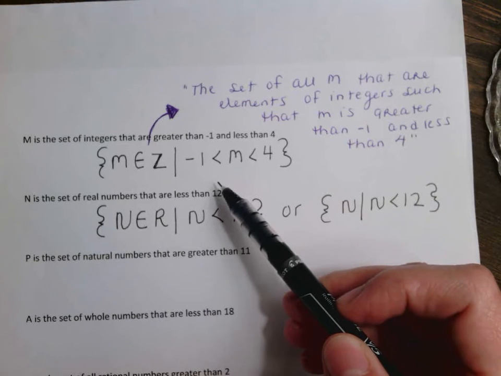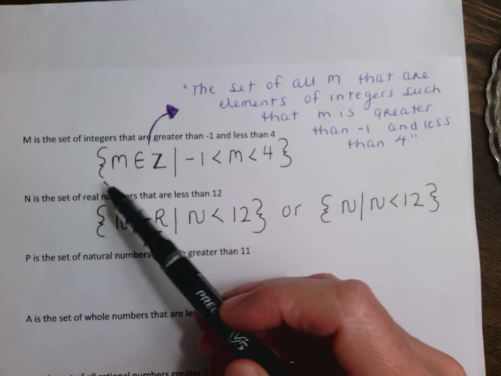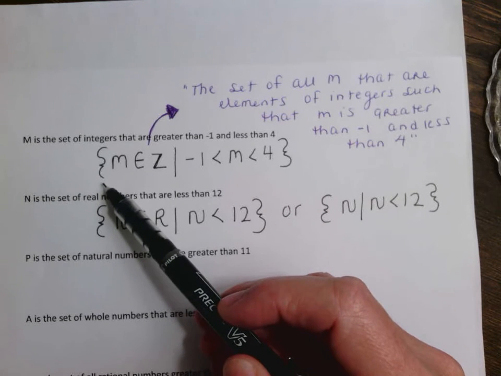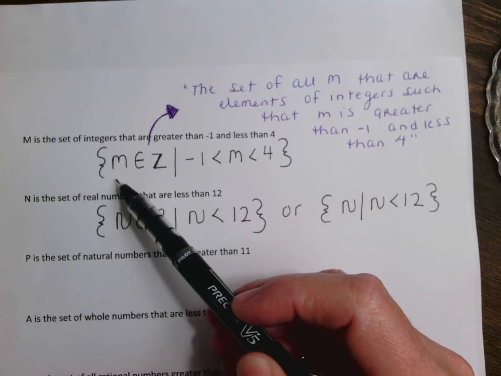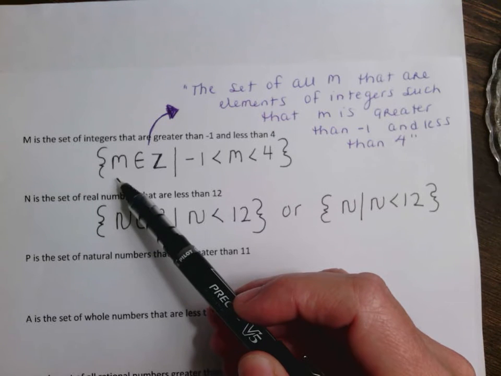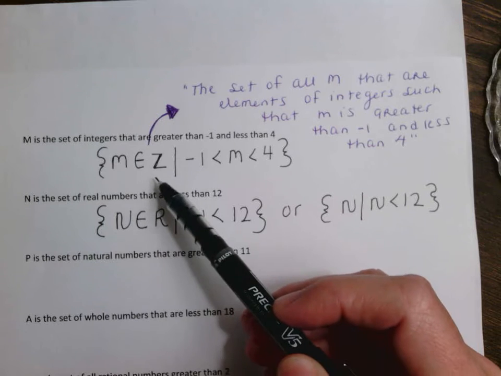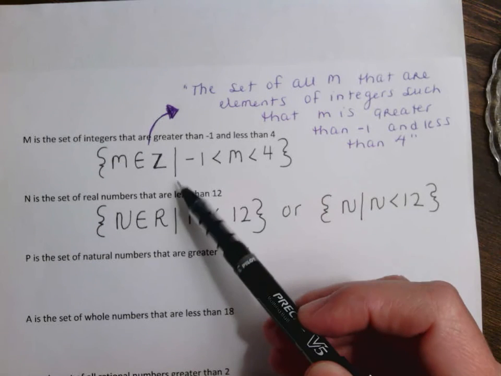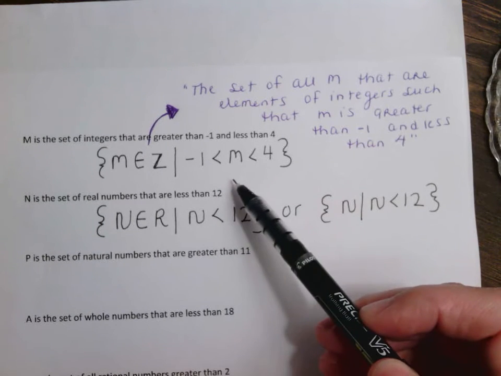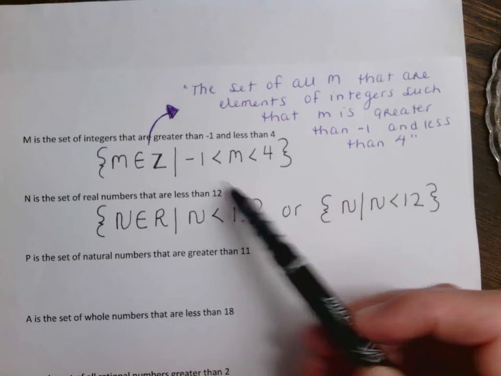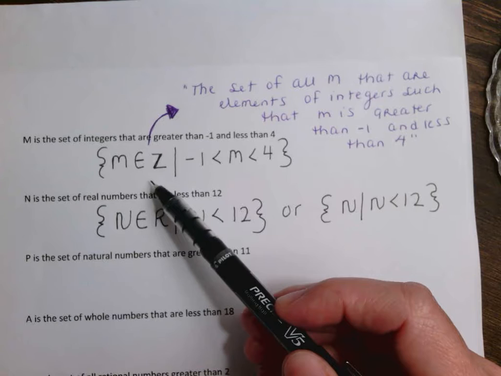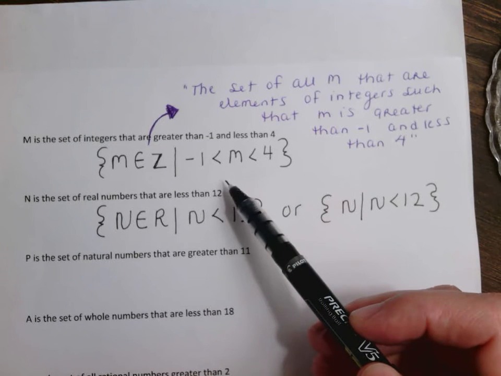Let me read that one more time while I'm pointing to them so you understand what these mean. The set of all m, or all values of m, that are elements of integers such that, and now you say your limit, m is greater than -1 and less than 4. You describe the elements of this set, and then you set your limits.